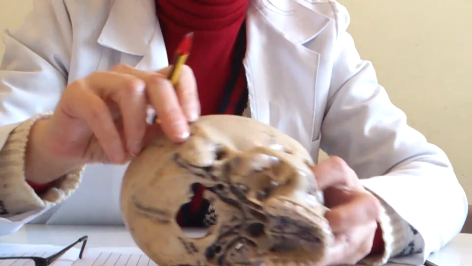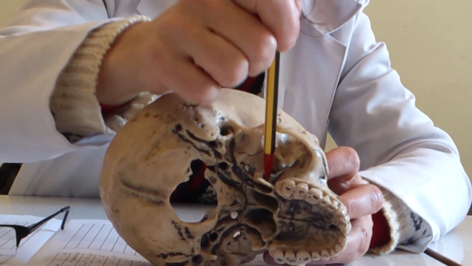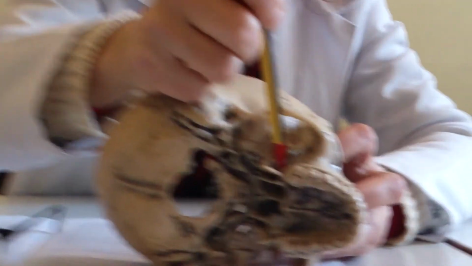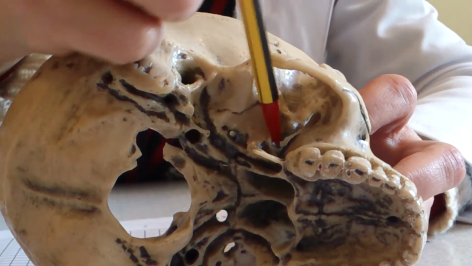Finishing the nasal cavity, the last part is the pterygopalatine fossa. Look carefully where it is located. It's a very small fossa, a small portion between the maxilla and the pterygoid process.